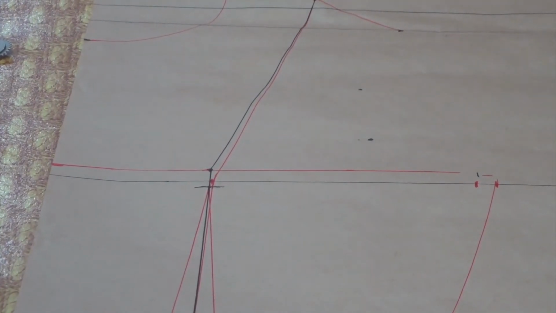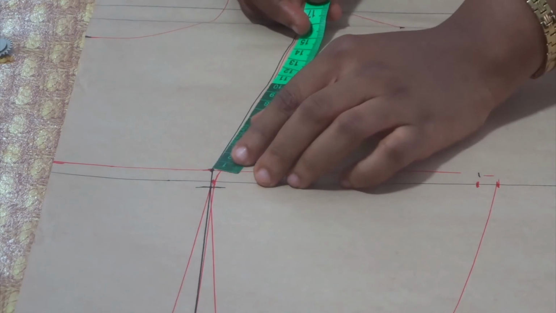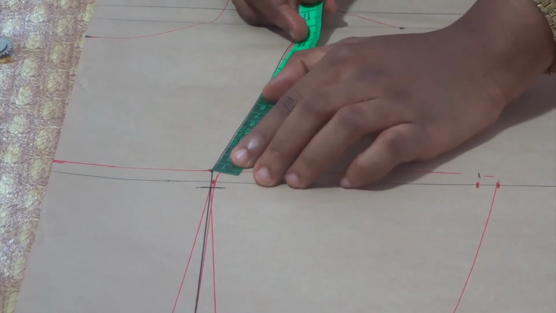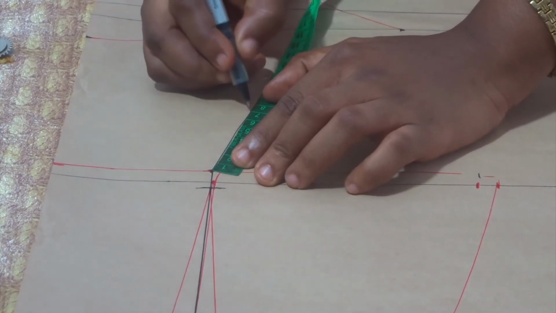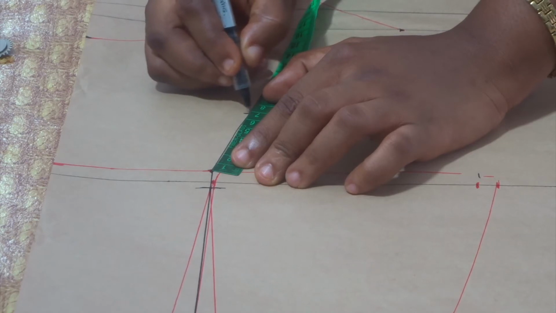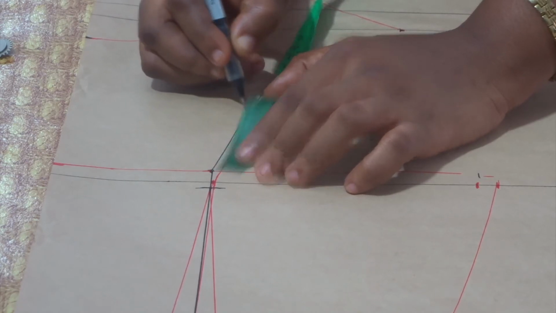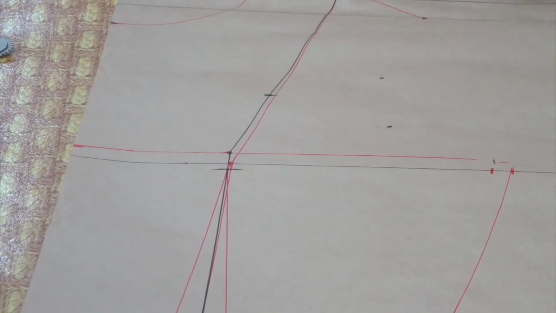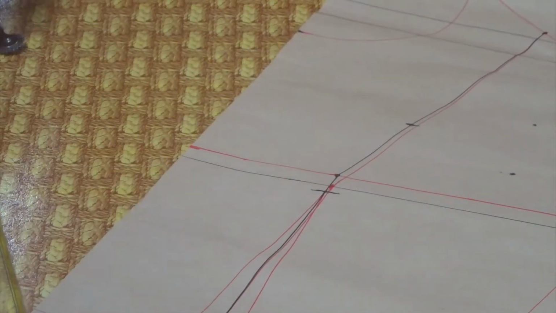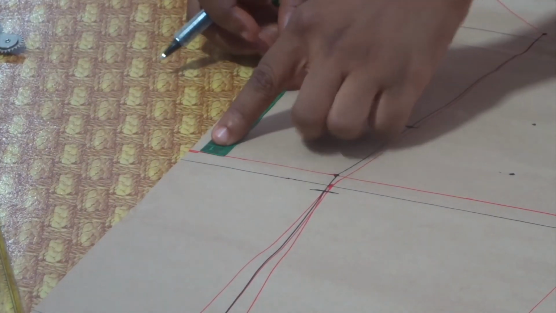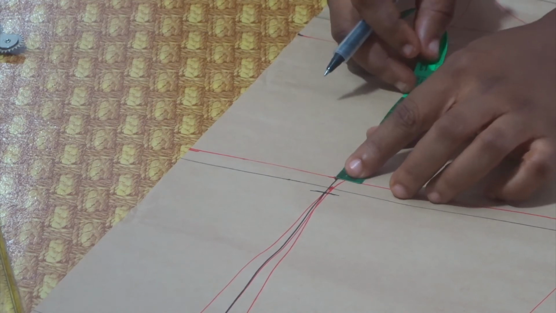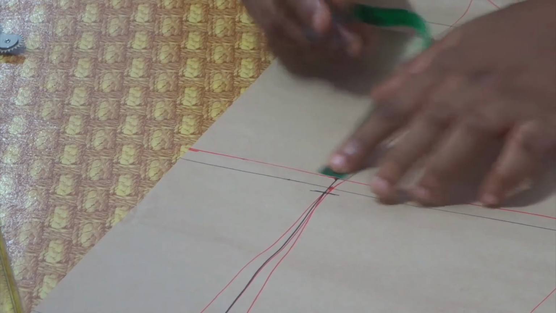So you come up here 7 centimeter like this, 7 centimeter like this.